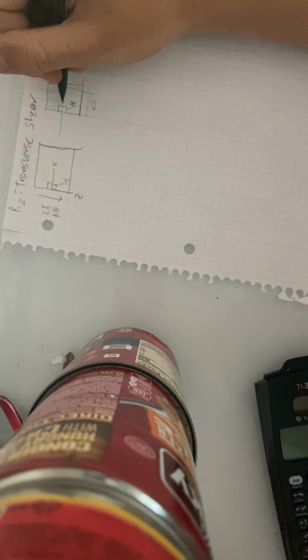So we're going to try to find the centroid right here. Let me think here for a second.